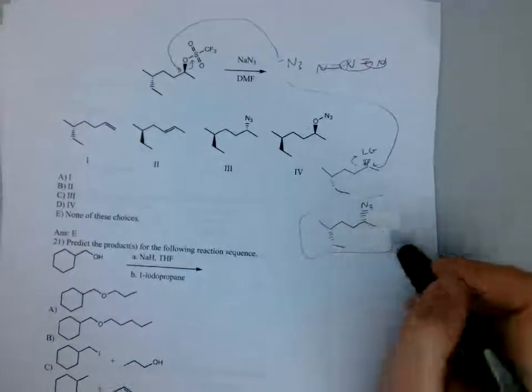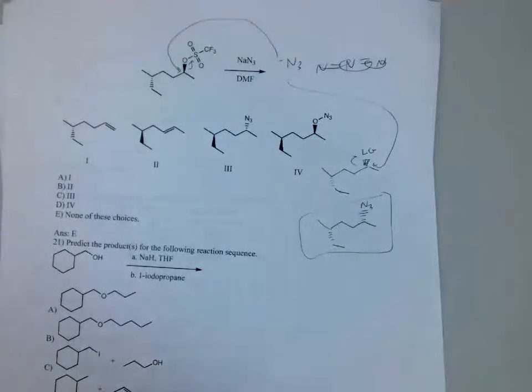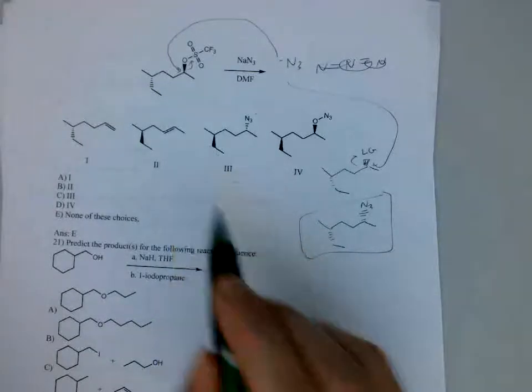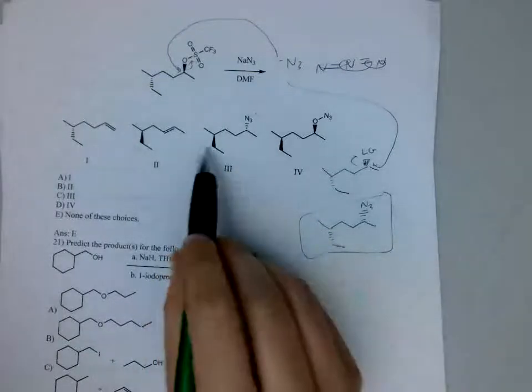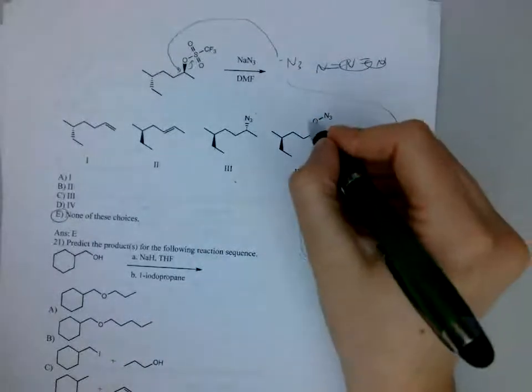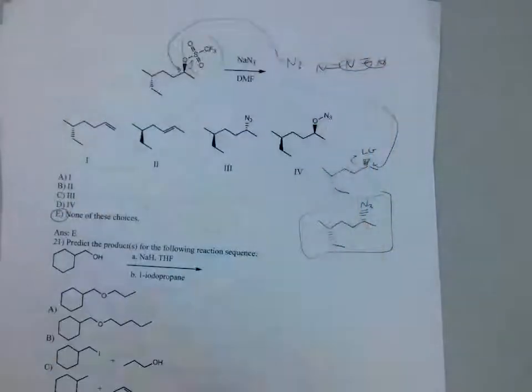So the right answer would look like this. Answer 3 almost got me because it has a wedge there. We're not looking for that. We're looking for a dash. There's no reason for this one to change. So there's not a right answer. Oh, they got me. This one, the big issue is this oxygen is still there. So that's kind of the biggest problem.